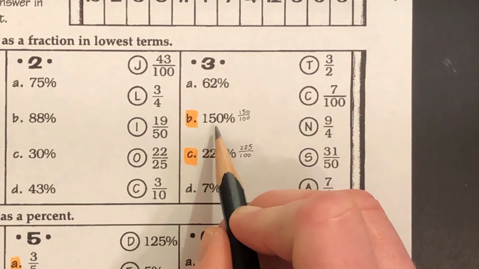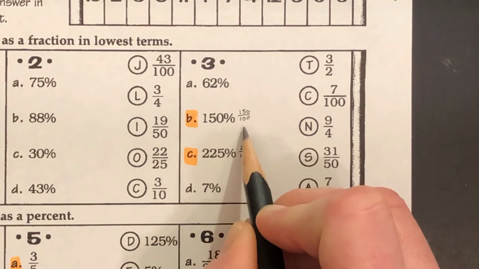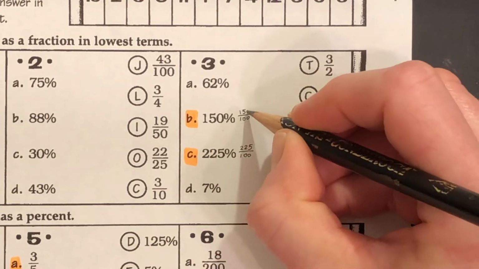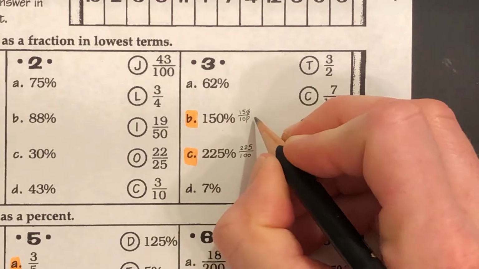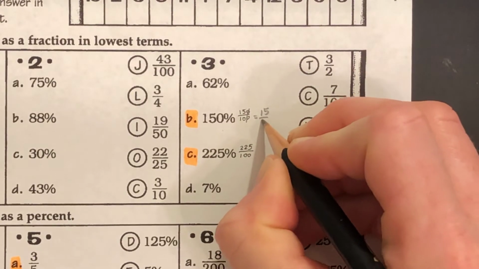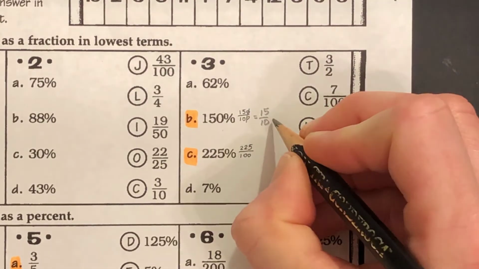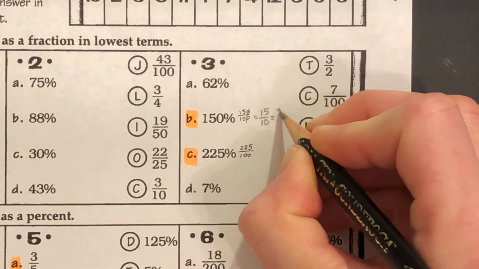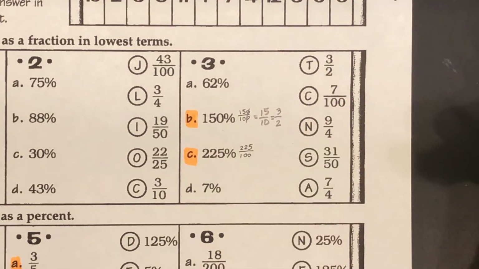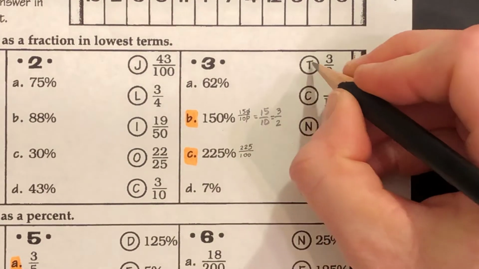150% would be 150 per 100. Obviously, that's more than 1. I will first reduce by 10, which gives me 15/10. I'll reduce that by 5, which gives me 3/2. And I see they didn't convert theirs, so 3/2 is B.